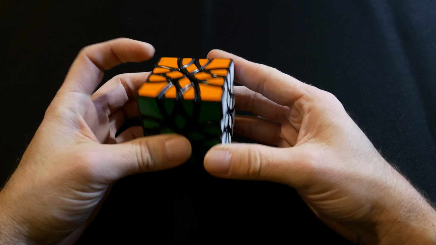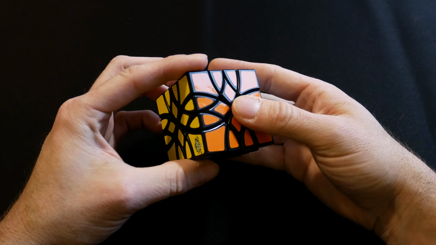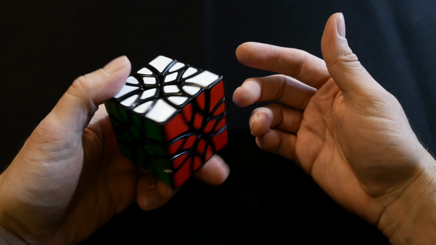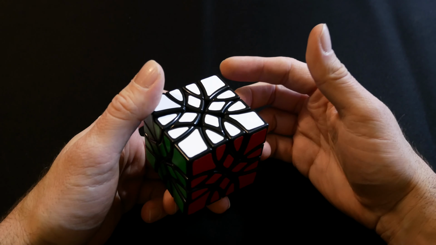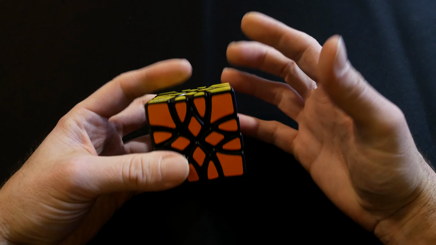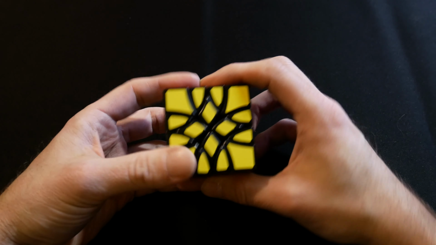It's really super basic, super easy. It looks a whole lot more complex than it really is, but these are one of those cubes where you can definitely impress all of your friends. Your friends are just going to be absolutely amazed that you can get this thing solved.